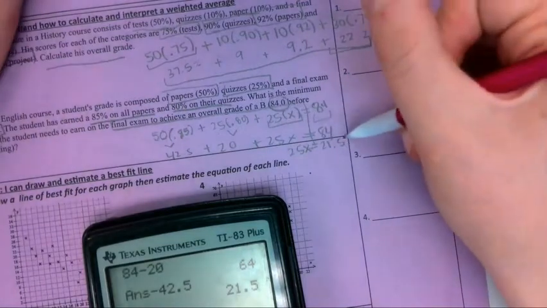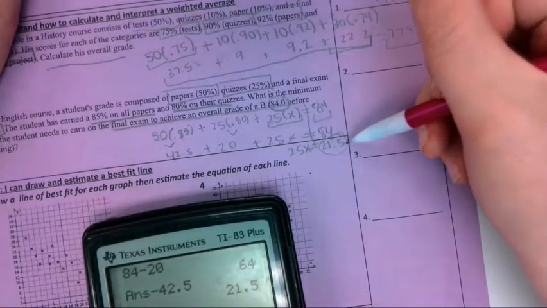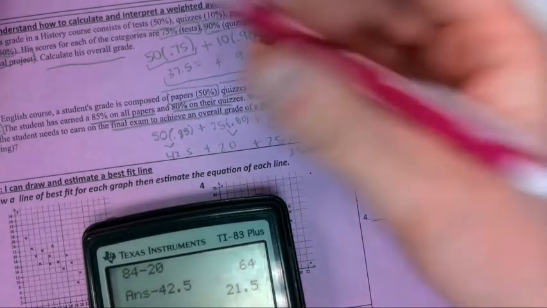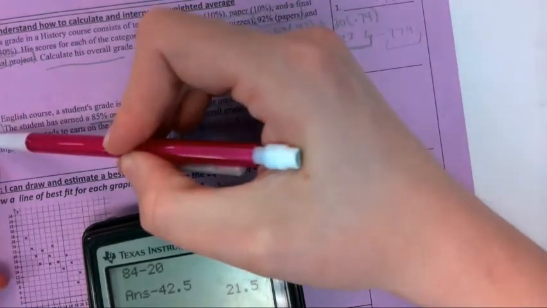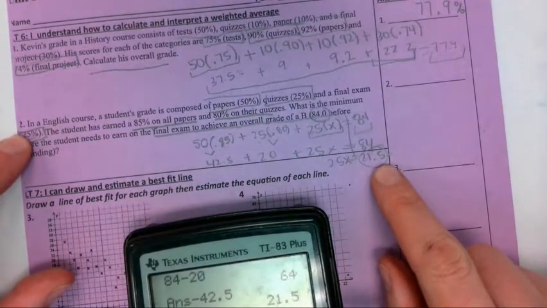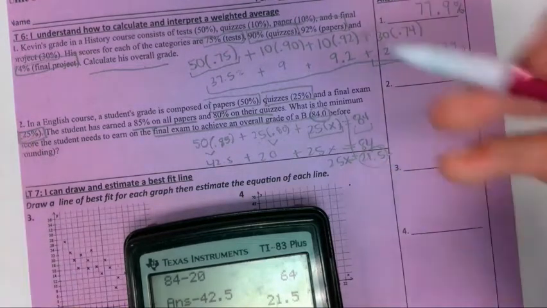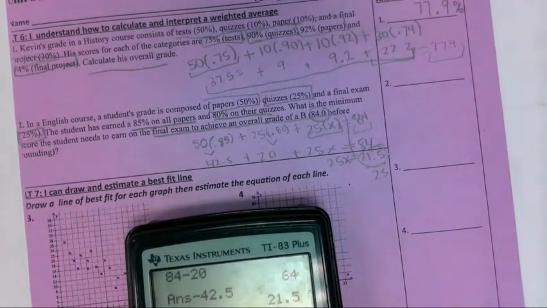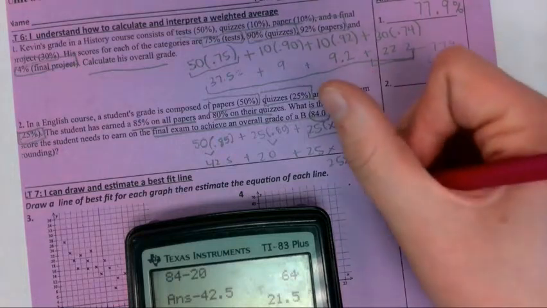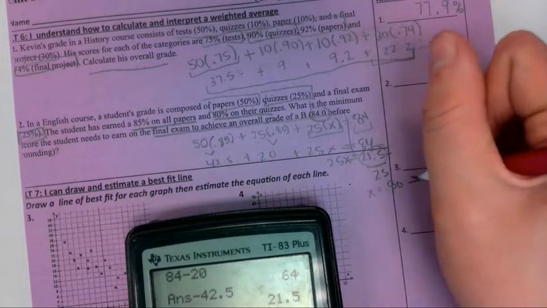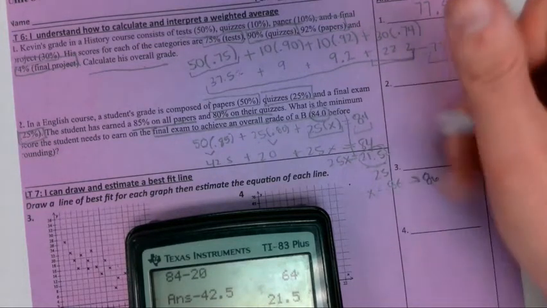Now please do not stop here. Remember, that's just how much I need to get for my final exam. I could earn a percentage out of 25, but I only need to get 21.5 of those percentage points. So to find my final percent, I'm going to divide by the total. This is my part over my whole. So 0.86 as a percent is 86%.